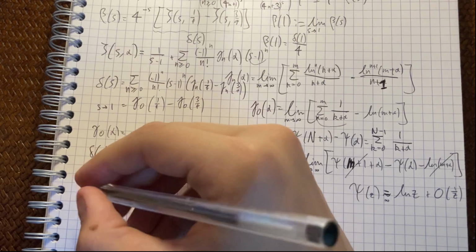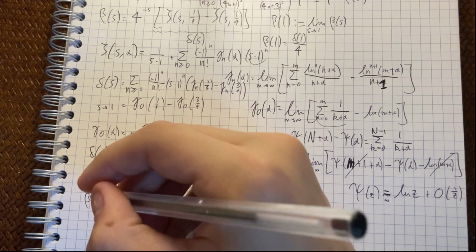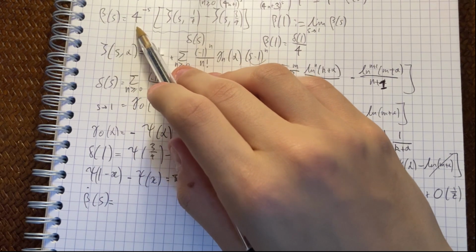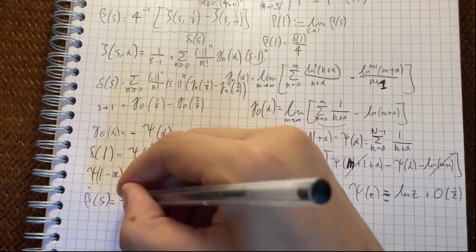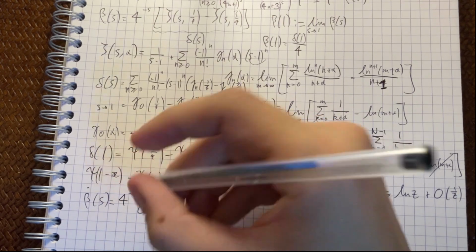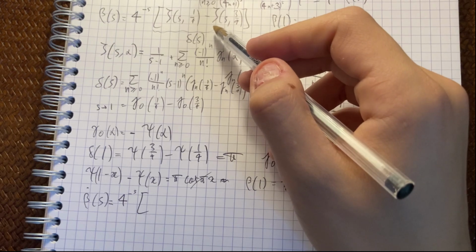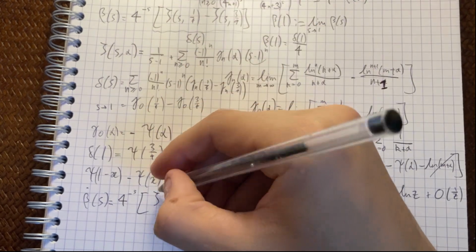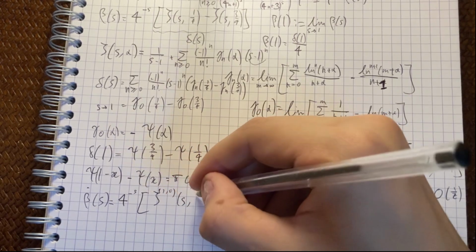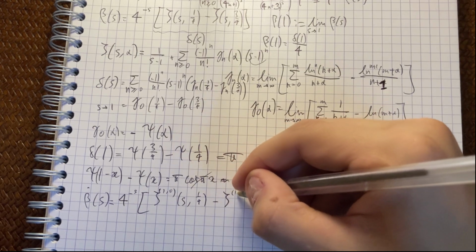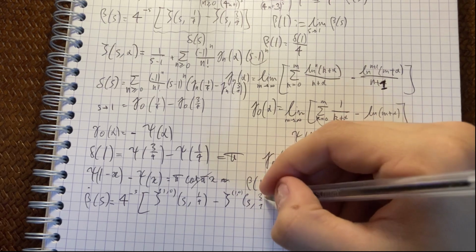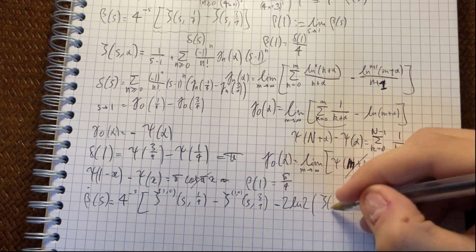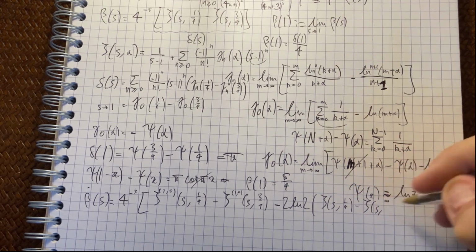So we have beta dot of s, which is, well, product rule here, derivative of this, it's negative log 4, which is negative 2 log 2, and then derivative of this, so we have 4 to the negative s times, first we differentiate delta, so we have delta 1 0 of s 1/4 minus zeta 1 0 of s 3/4 minus 2 log 2 zeta s 1/4 minus zeta s 3/4.